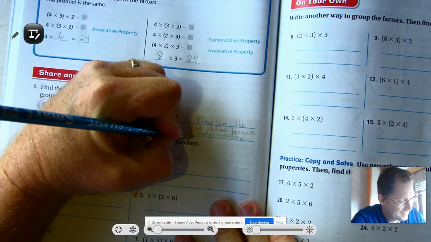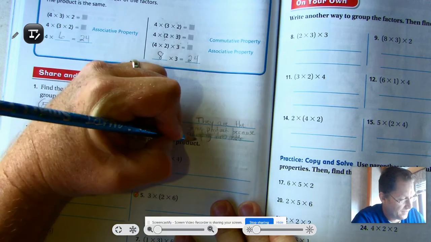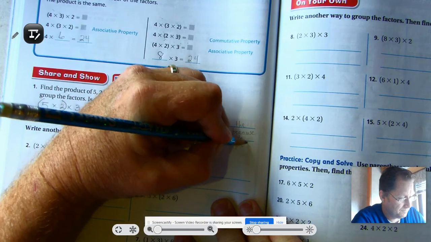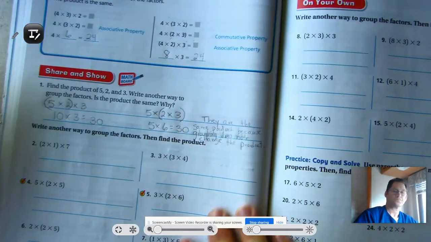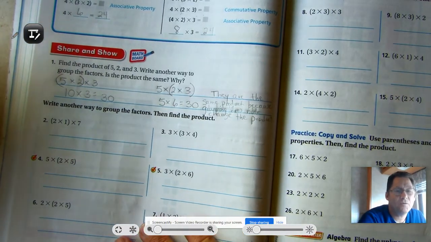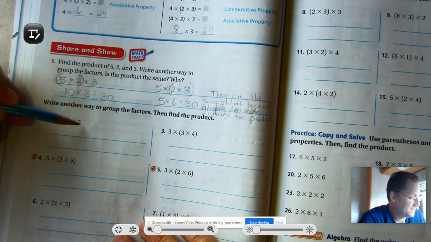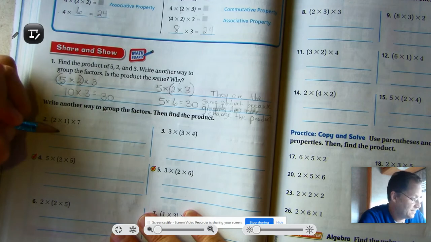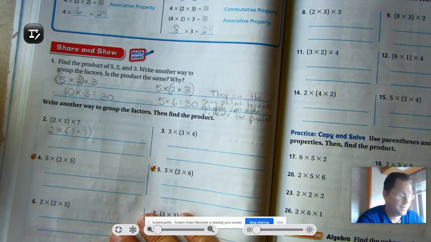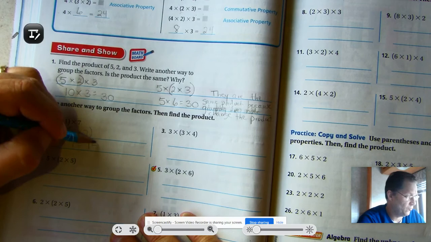This grouping does not change the product. Okay, find another way to group the factors, then find the product. So here, instead of doing 2 times 1 times 7, I could say 2 times 1 times 7, and 7 times 1 is 7, and 2 times 7 is 14.